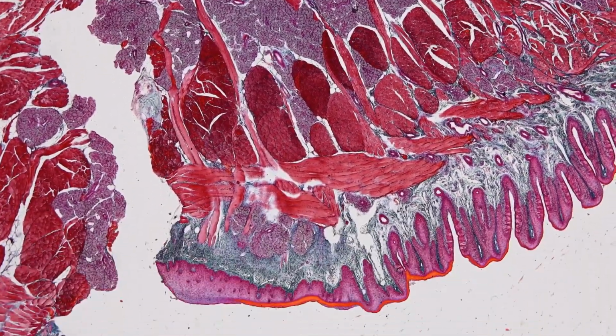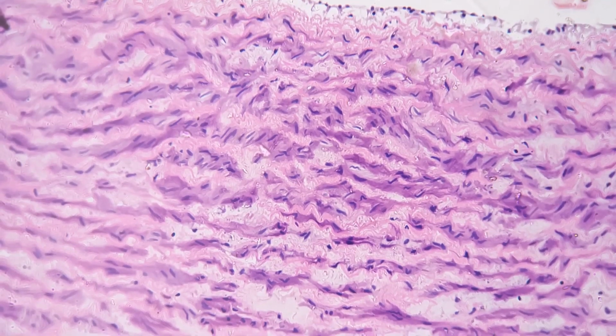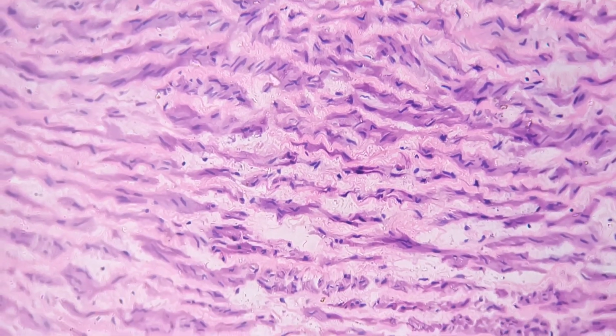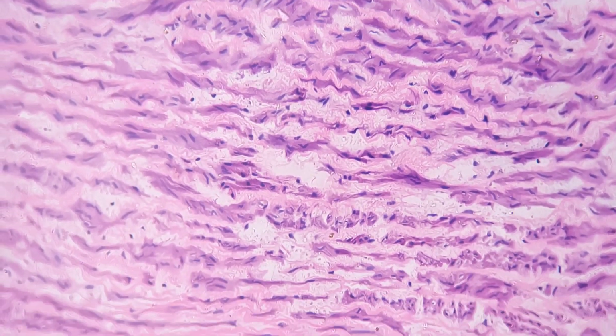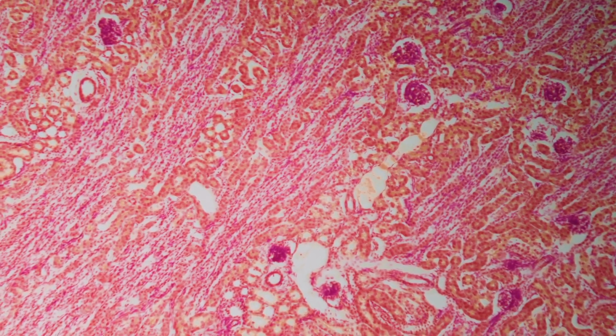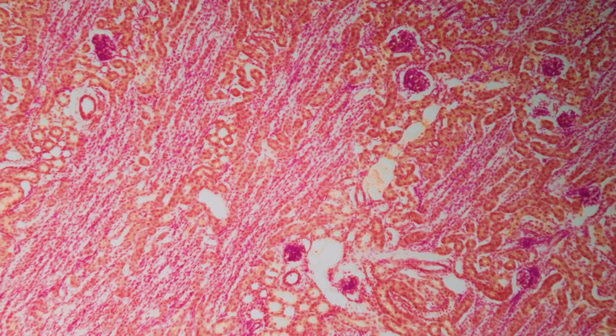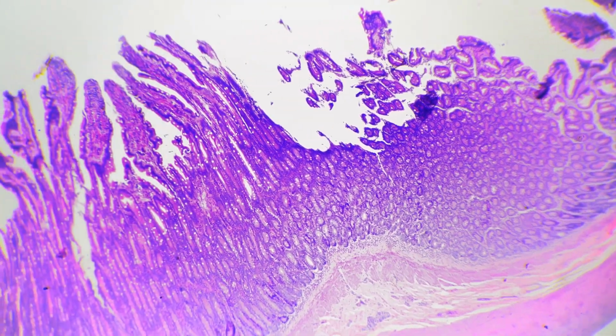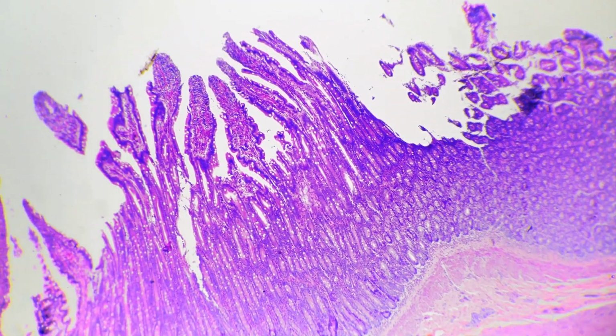There are 6 main types of epithelia. First, simple squamous. These are thin, flat cells found in places like the alveoli and blood vessels. Next, simple cuboidal, which are cube-shaped cells found in glands and kidney tubules. Then there's simple columnar, made up of tall cells you'll find in the digestive tract.